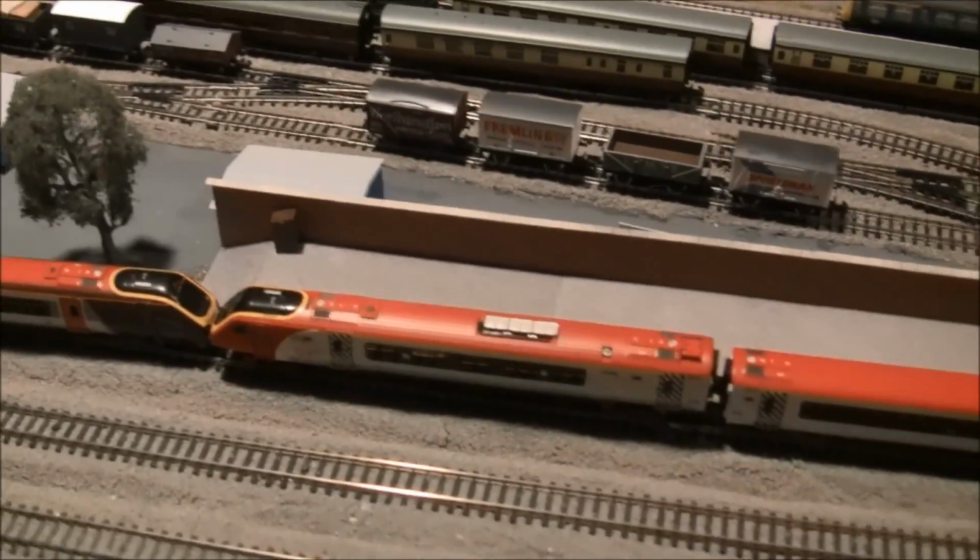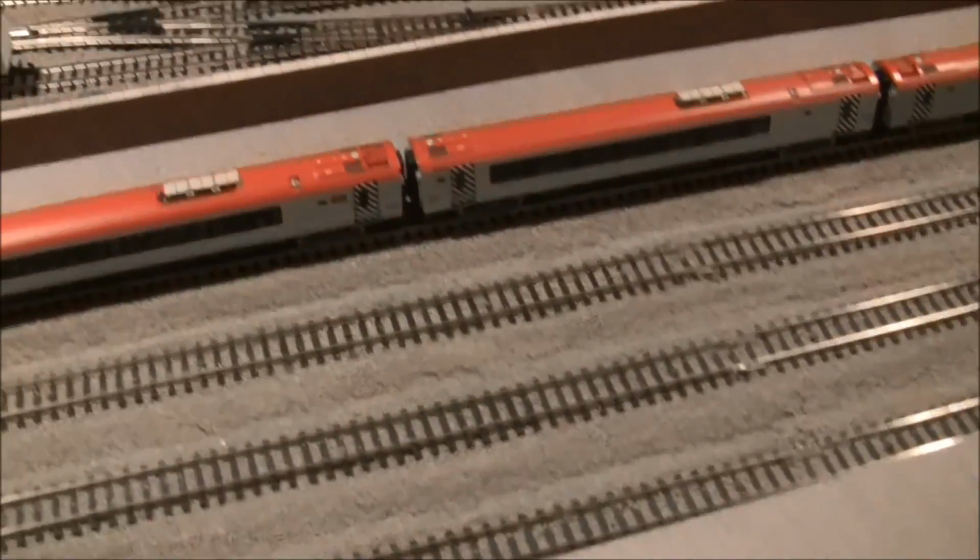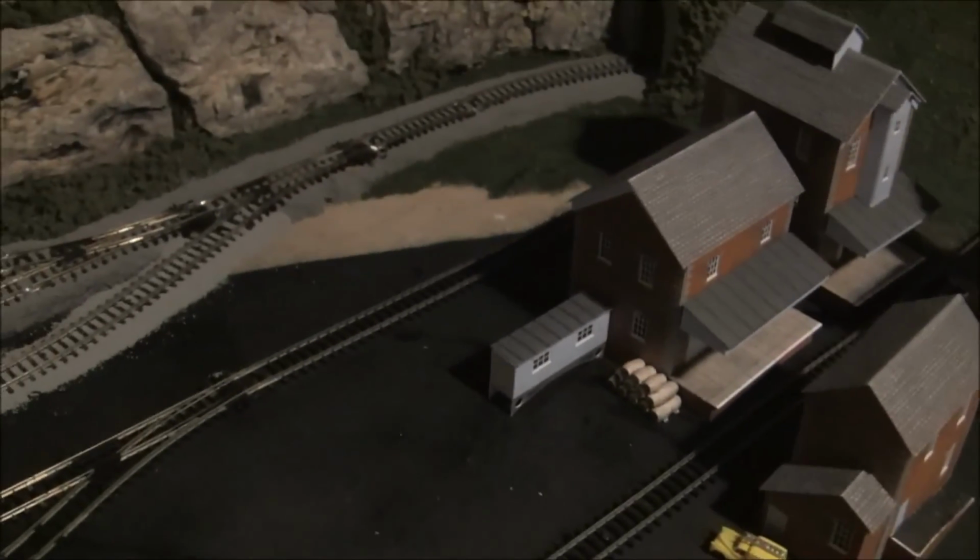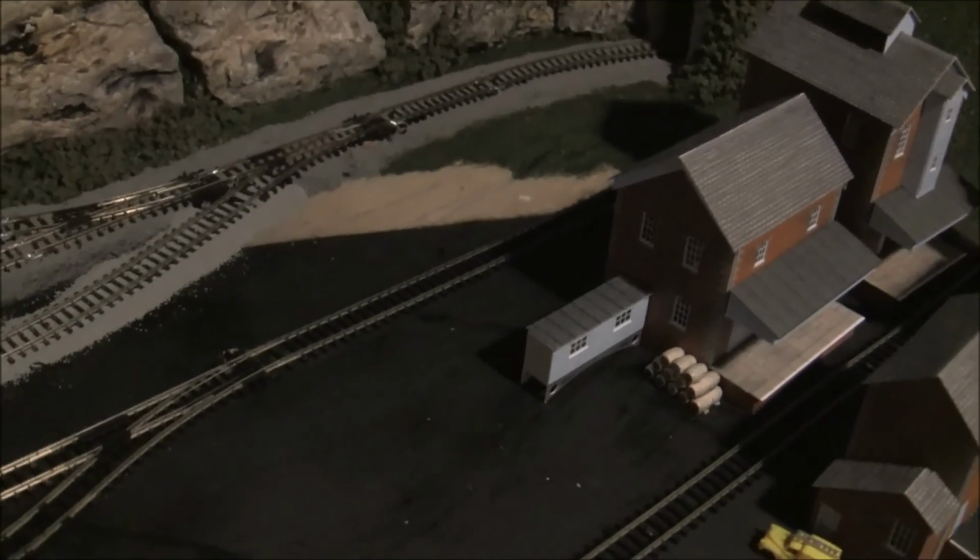Likewise, the main line coming the other way, as we can see here, can pull into the station or run straight through. And then for more shunting on the back here, off of the branch line, I can come off through that set of points there into this industrial section.